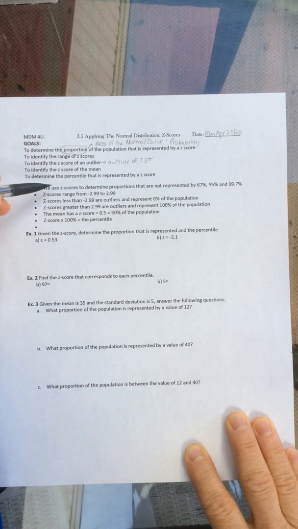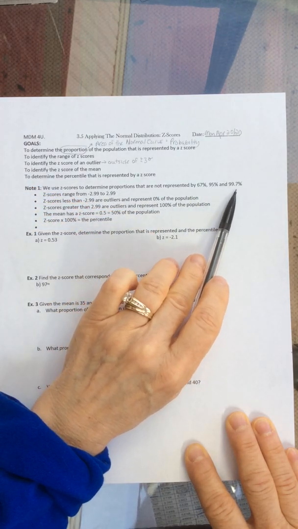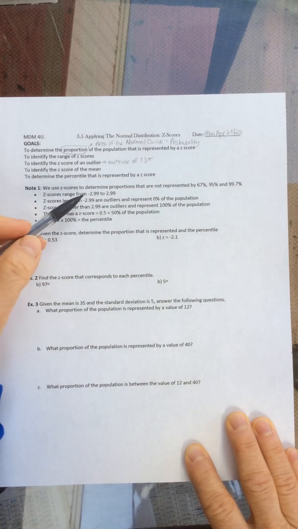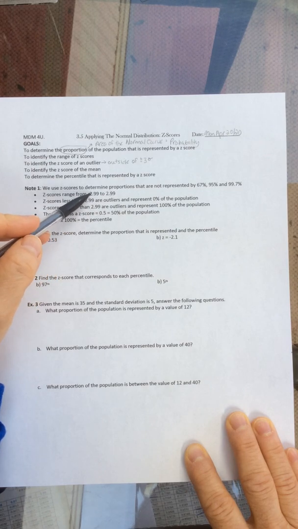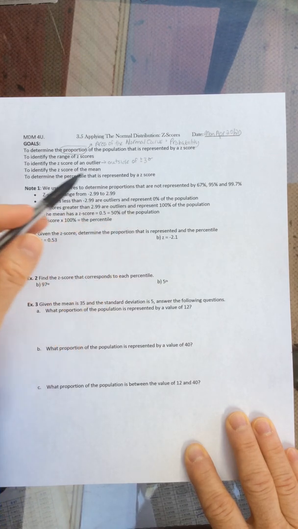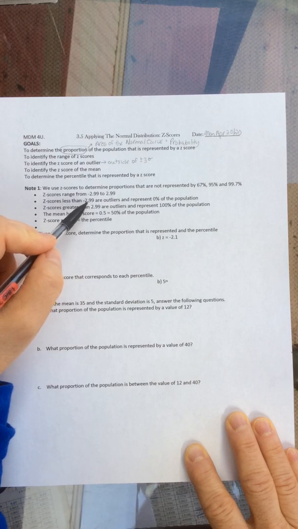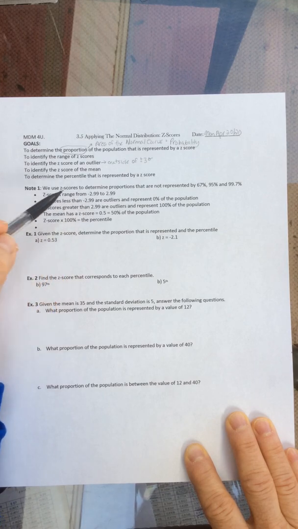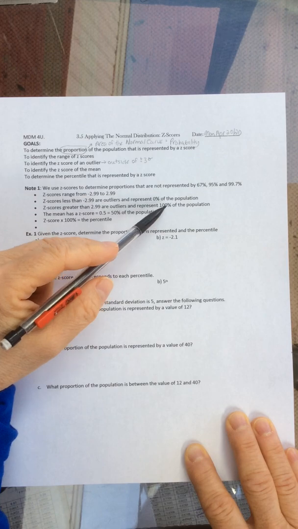Note number 1, we use Z-scores to determine the proportions that are not represented by 68, 95, and 99.7%. Z-scores range from negative 2.99 to 2.99. Anything outside of that, above plus or minus 3 standard deviations, is not going to work. Z-scores less than negative 2.99 are outliers and represented by 0% of the population. It can exist, but anything outside of that is in physics deemed something significant. Z-scores greater than 2.99 are also outliers and represented by 100% of the population.